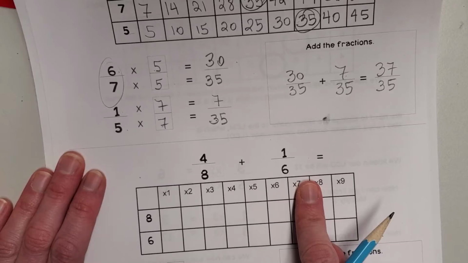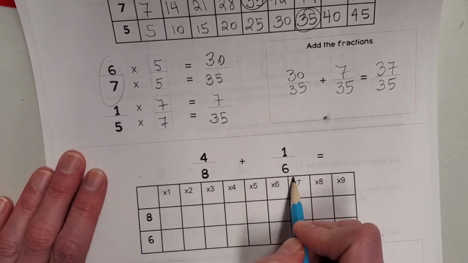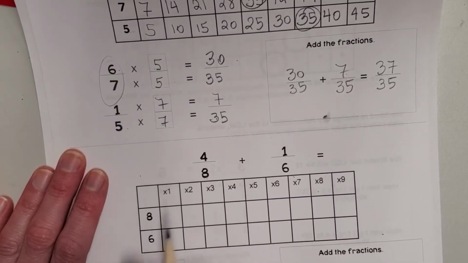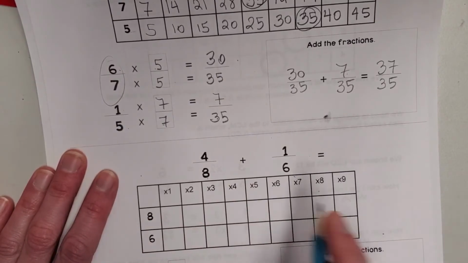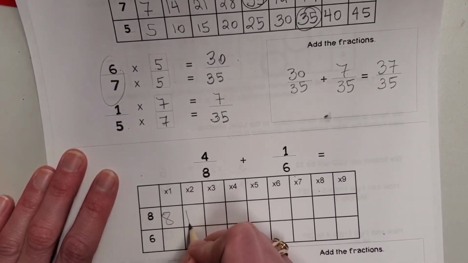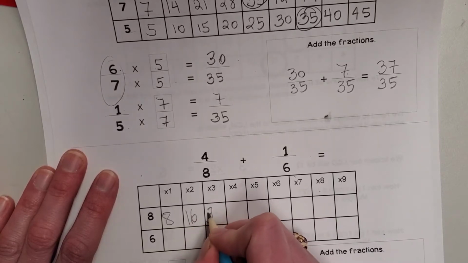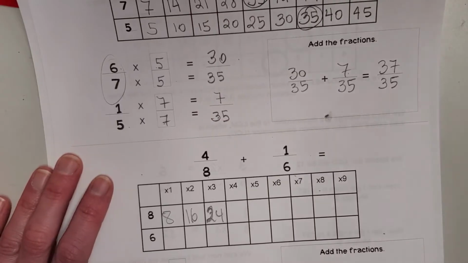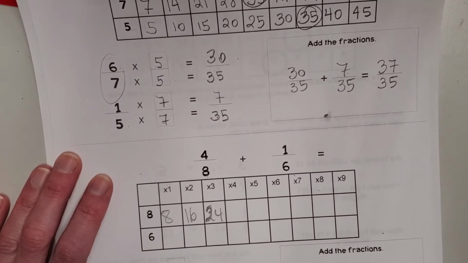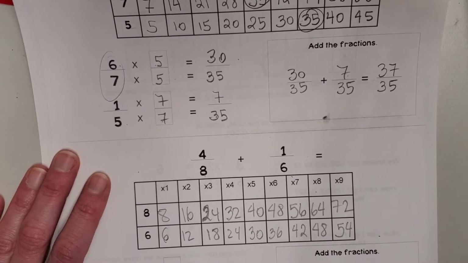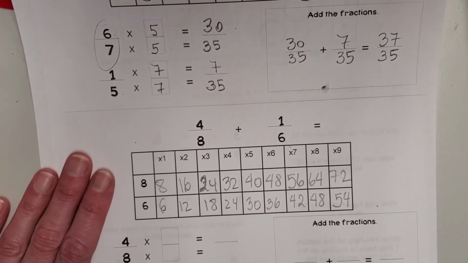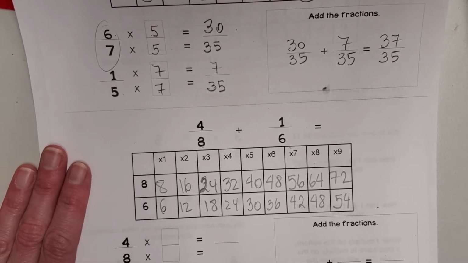4/8 plus 1/6. Okay, we're looking at 8 and 6. These don't match. I can never get from 8 to 6, and I can never get from 6 to 8. So we're going to do the common denominator. 8 times 1 is 8. 8 times 2 is 16. 8 times 3 is 24. I'm going to pause, and I want you to add them from your multiplication chart. Okay, this is what you should have come up with by doing your multiplication chart.